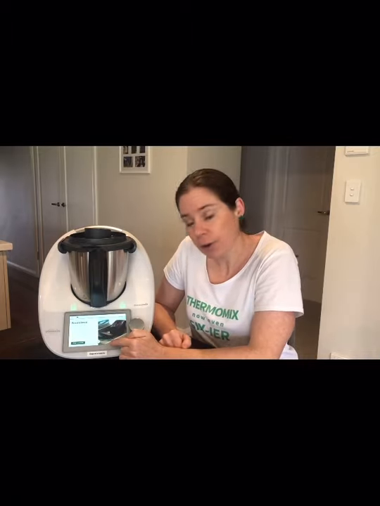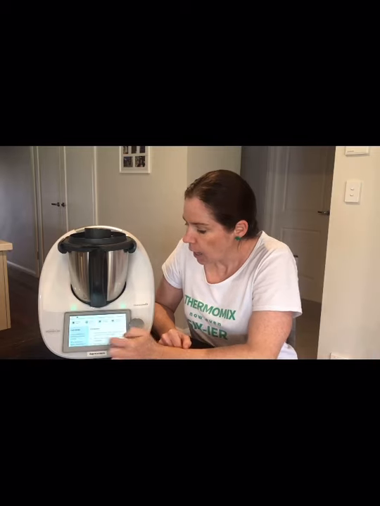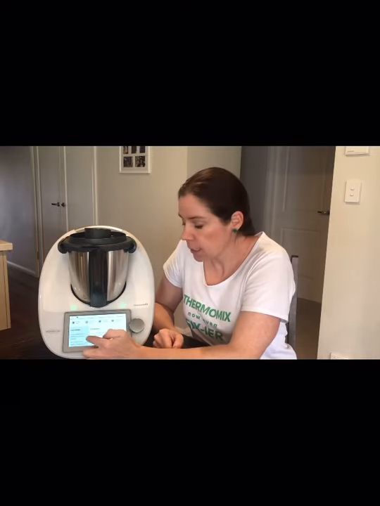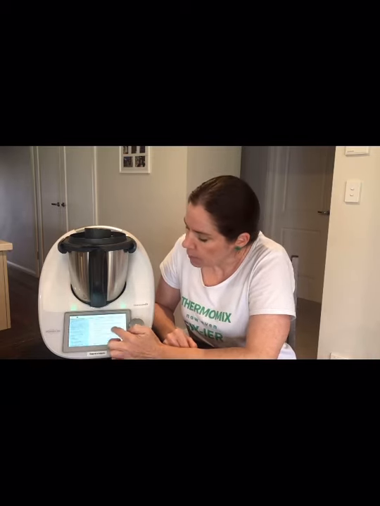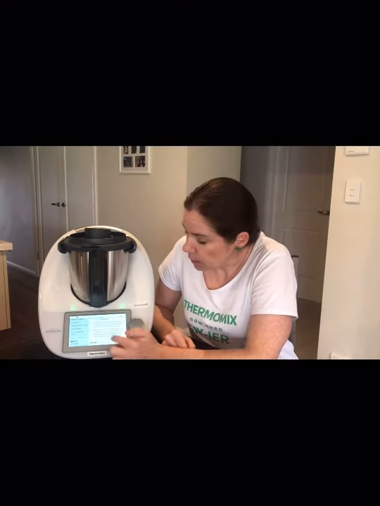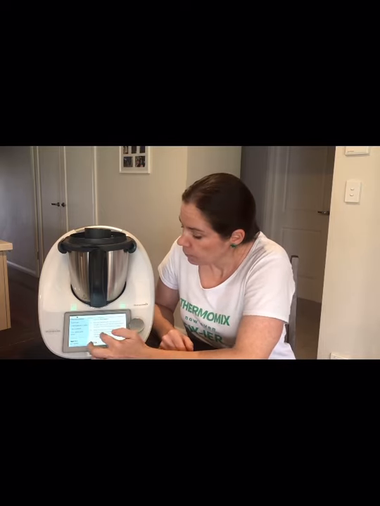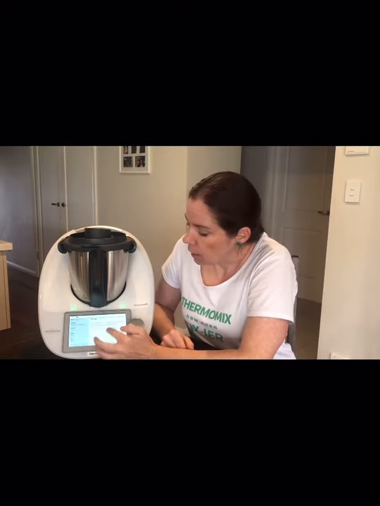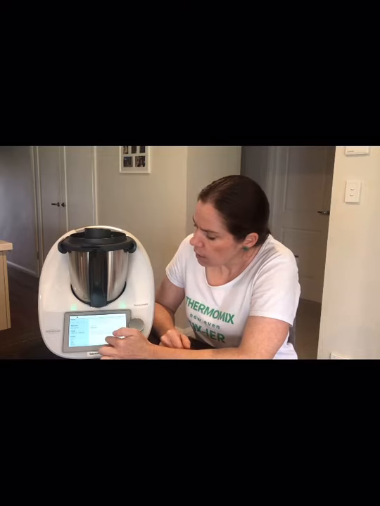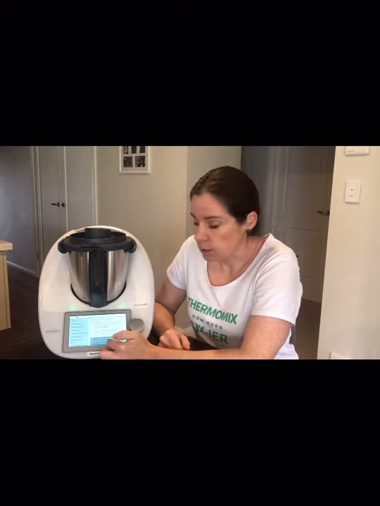And press your little arrow down the bottom here, and that will show you all of your ingredients and also your steps. So if, for example, you wanted to start halfway through a recipe, you can actually just click on that step and it will take you straight to that step. You can also see right down the bottom, utensils, and often different tips or variations of the recipe.